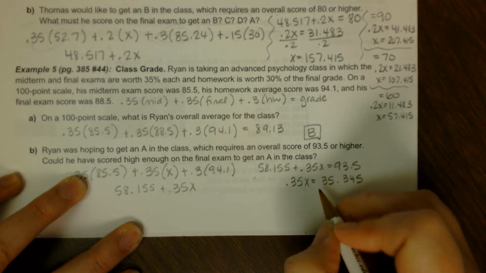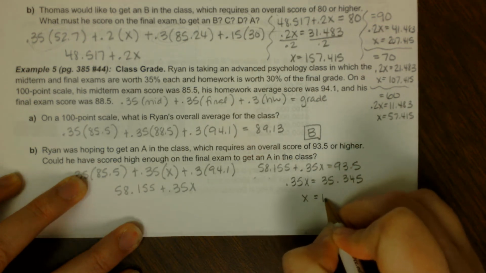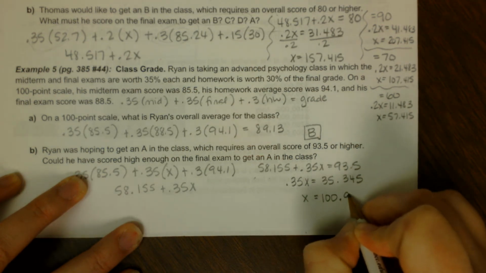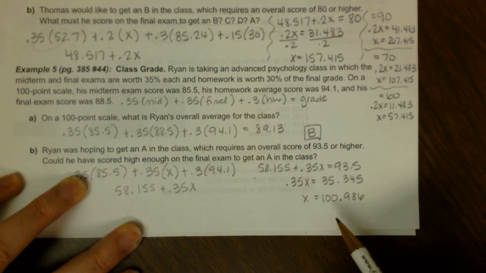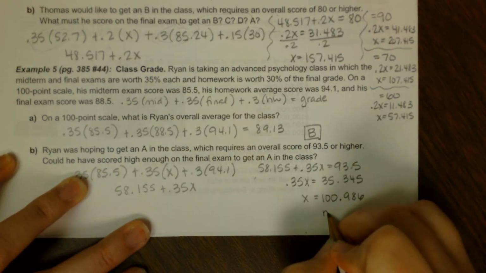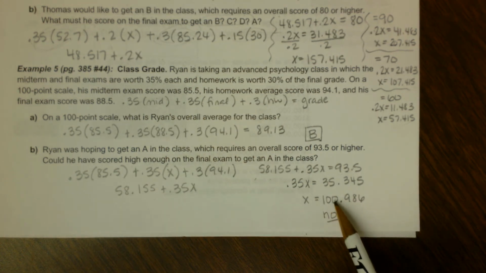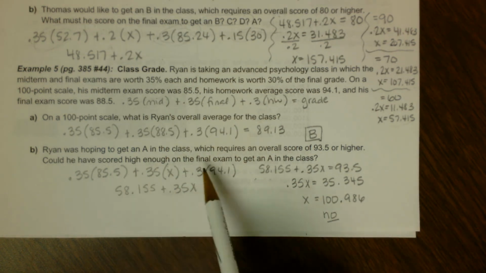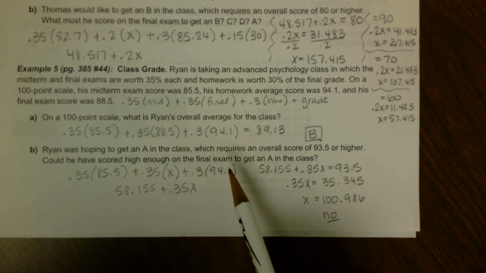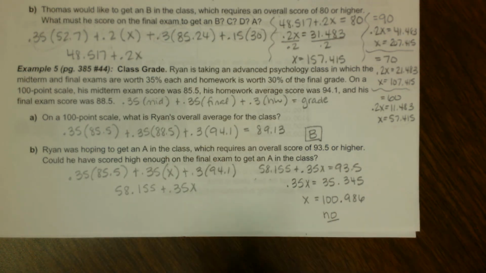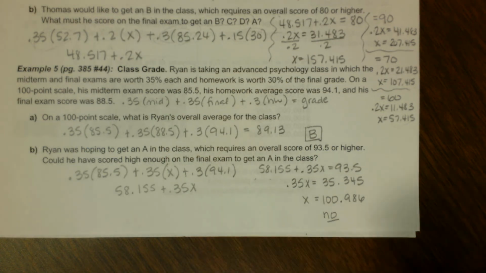Divide both sides by 0.35. And I get 100.986. So unfortunately, no. He can't get an A in the class. He'd have to get just over 100. So if one of these was a little bit higher, it might have been possible. But as is, he cannot score enough to get an A in the class.